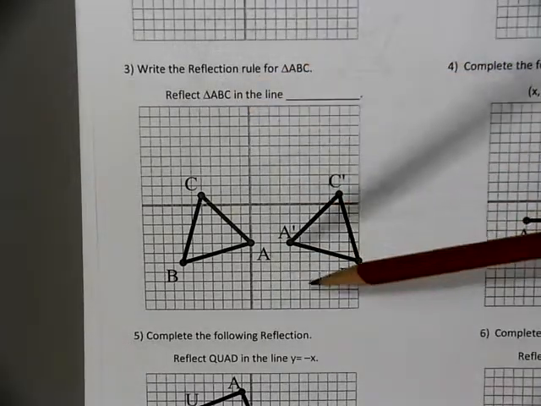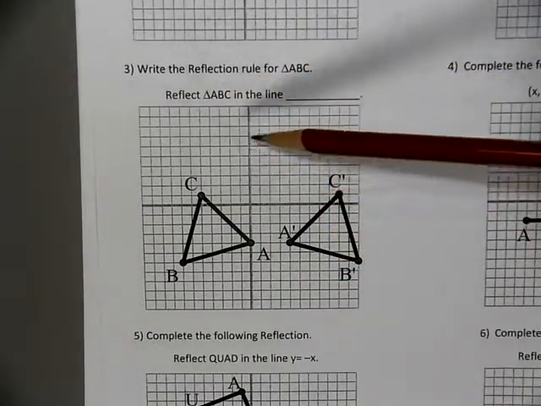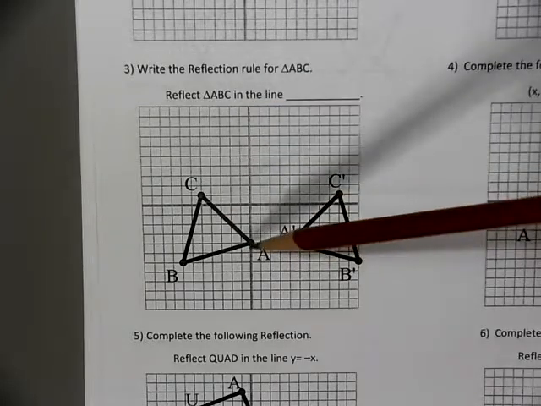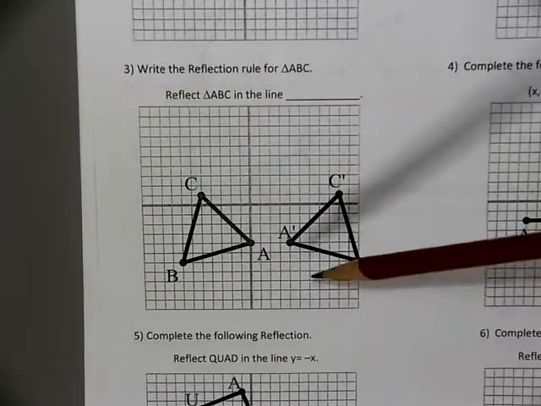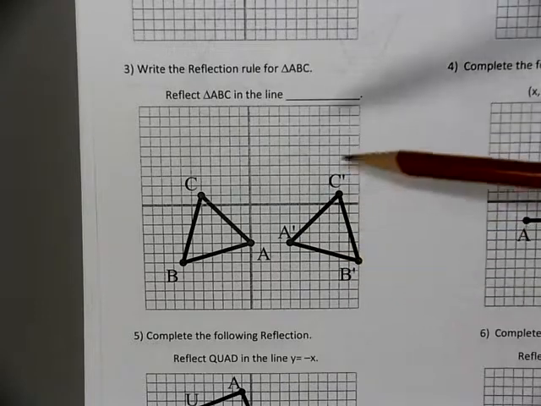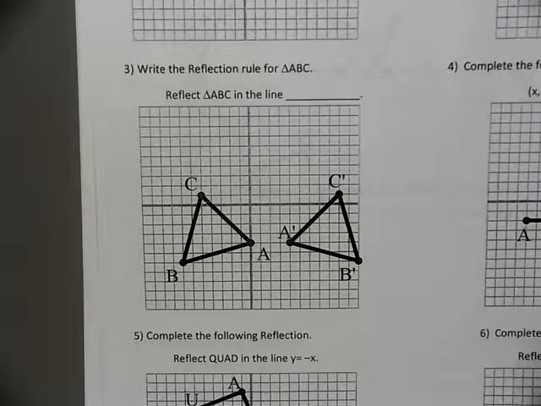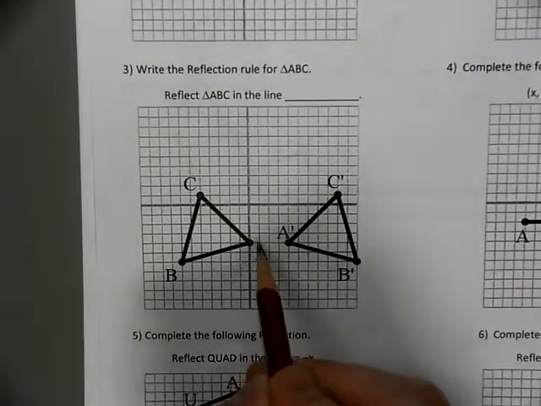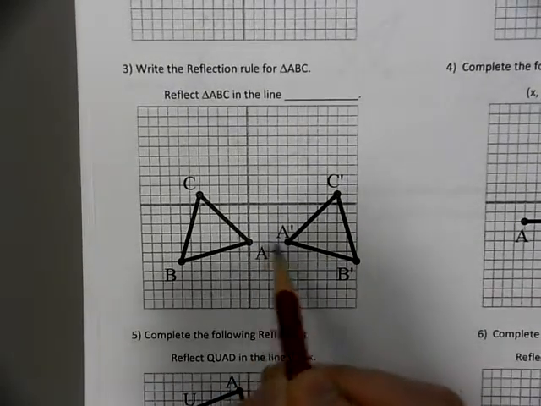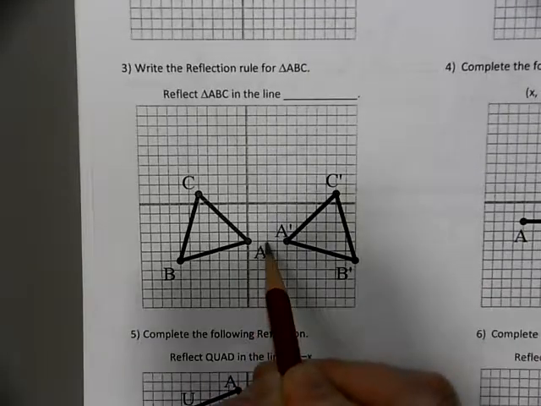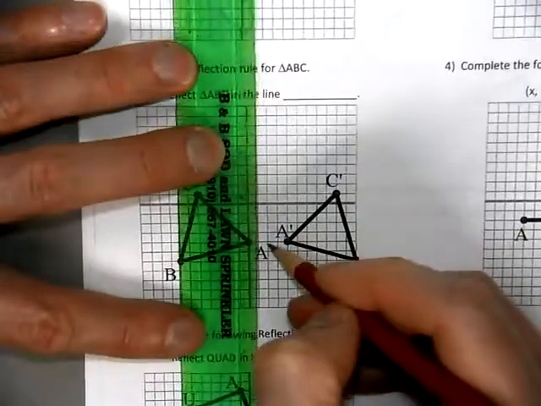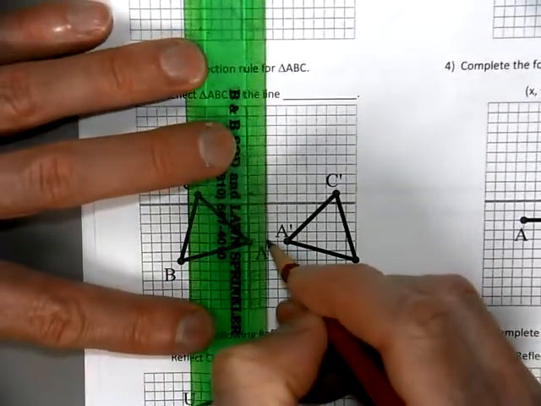So we're going to look here at our triangle ABC and our image A prime, B prime, C prime. We're trying to figure out what our line of reflection is. Well, the line of reflection has to be halfway in between. 1, 2, 3, 4, so it has to be half of that, so it's 2. 2 away from each other. That happens to be the line x equals 2.